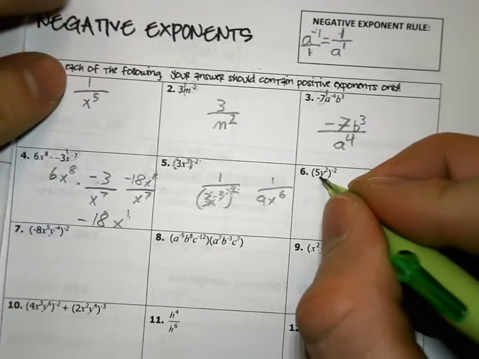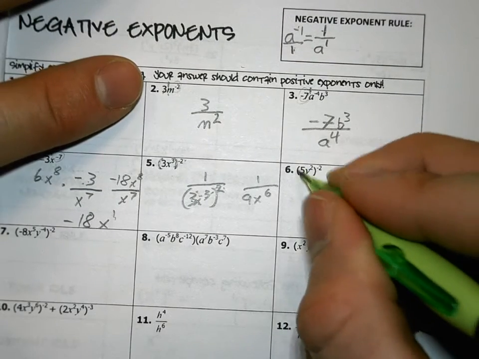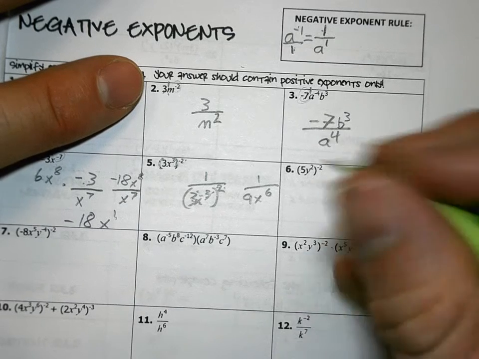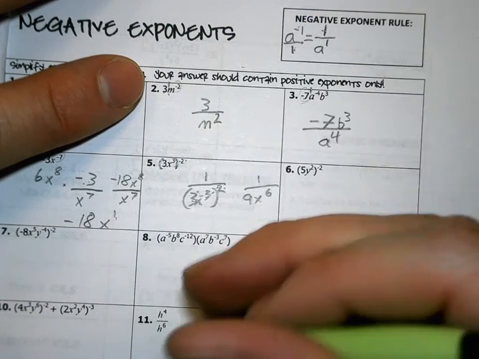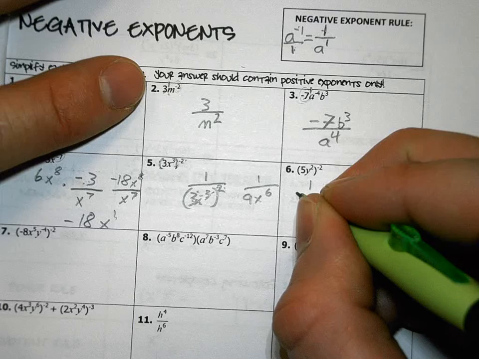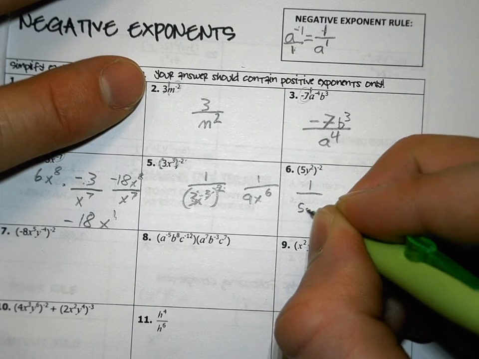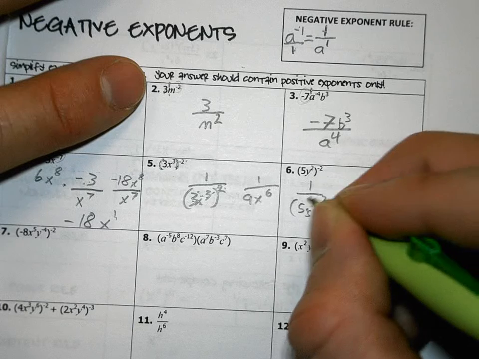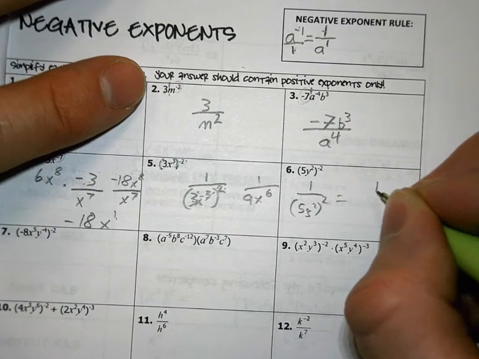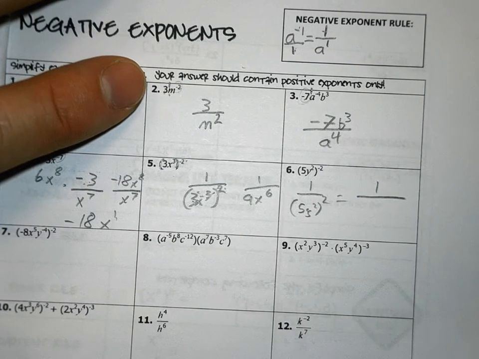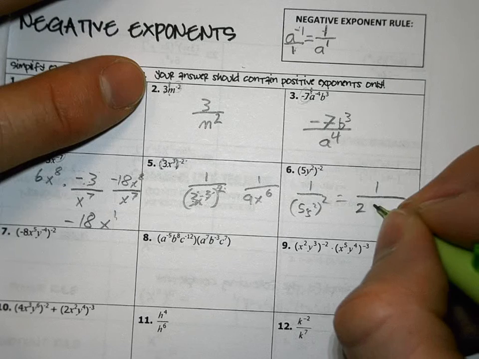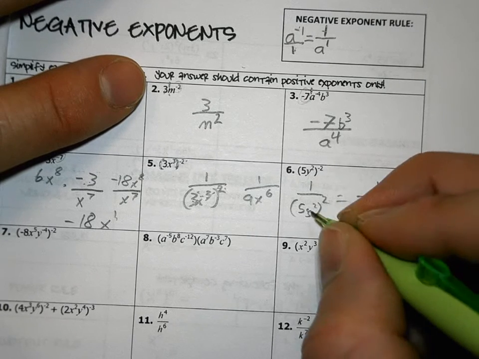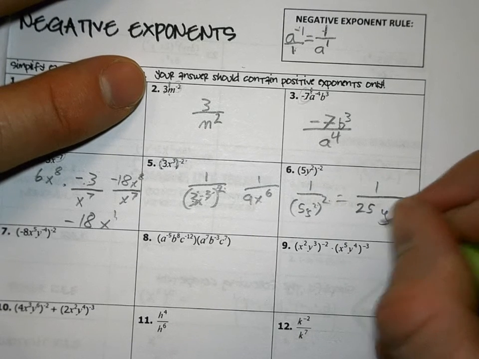Again, number 6. The whole thing is being raised to the negative 2, so to get it a positive power, I bring it all to the bottom. Now I can use the power rule. 5 squared is 25. 2 times 2 is 4.